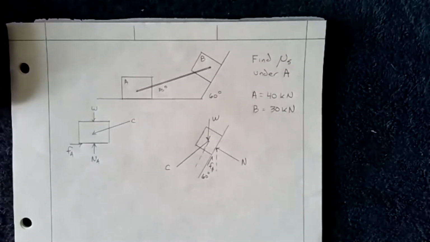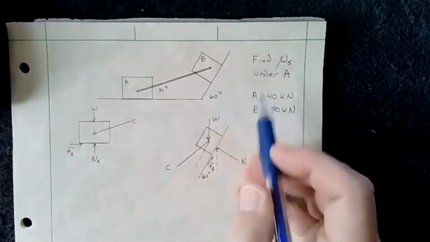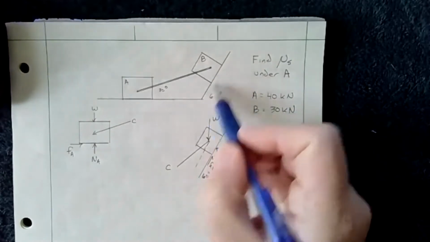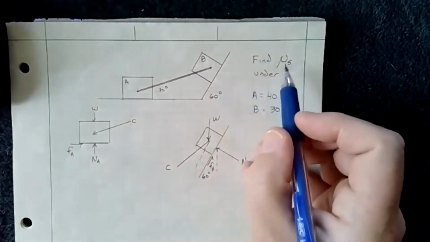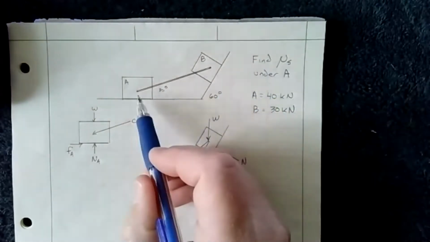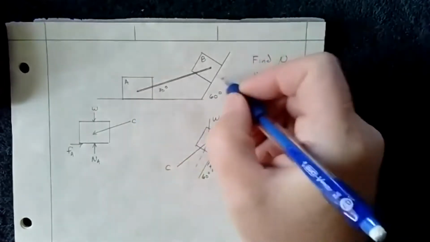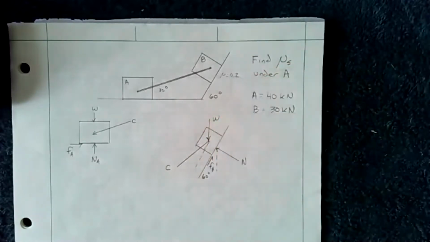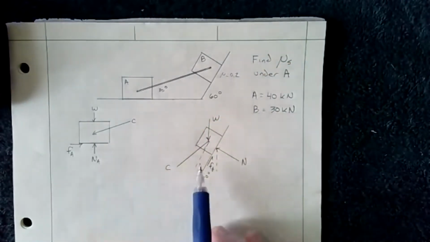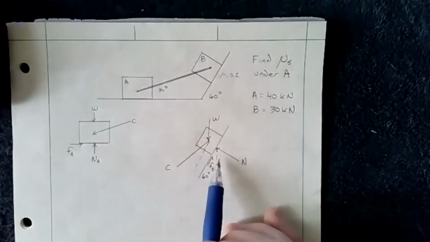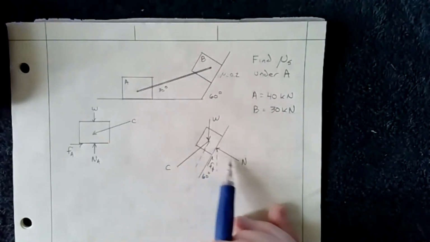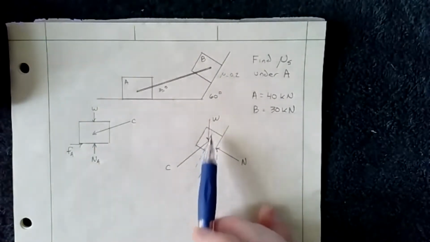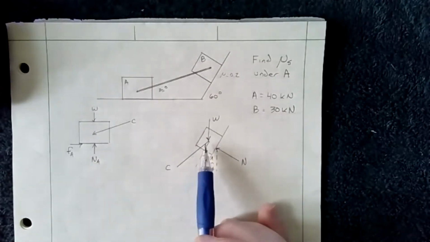So here we have block A, block B. Block A weighs 40 kilonewtons, block B weighs 30 kilonewtons. Here's my 60-degree angle. I know that I want to know mu static under block A. I know that under here, mu is equal to 0.2. So I've drawn each diagram. So this one at 60 degrees, I know that normal force is always going to be perpendicular to the surface. My weight is always going to be straight up and down. And C is going to come in at that.